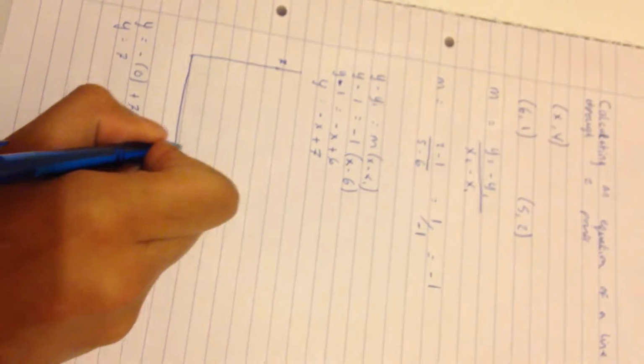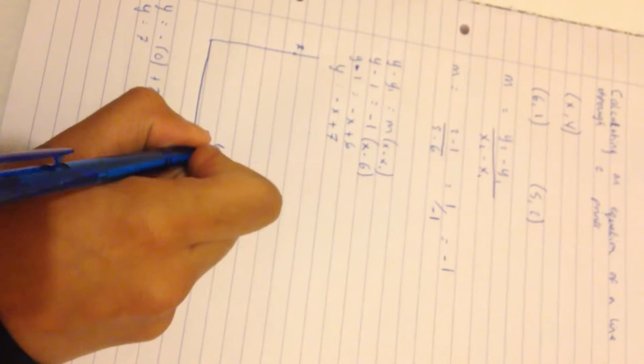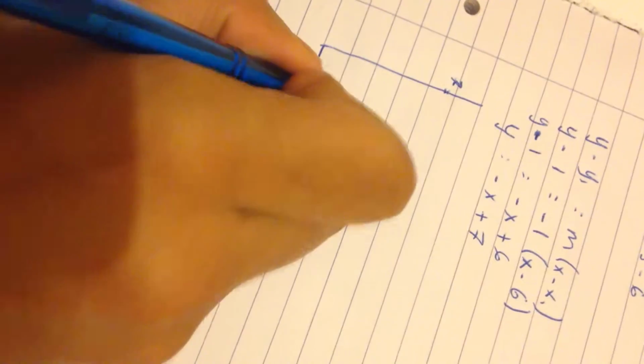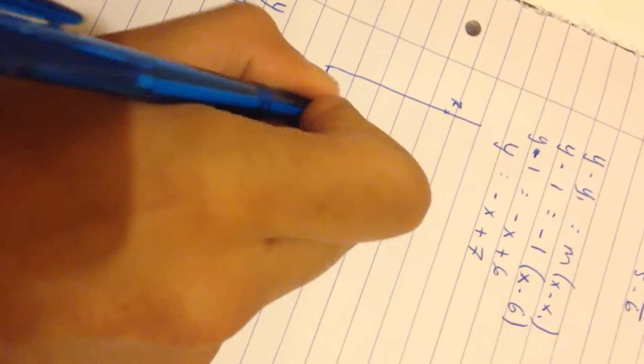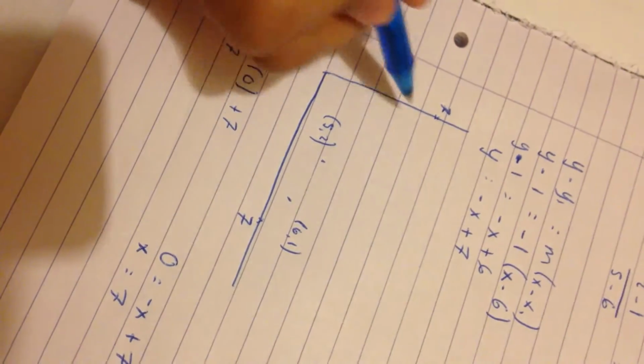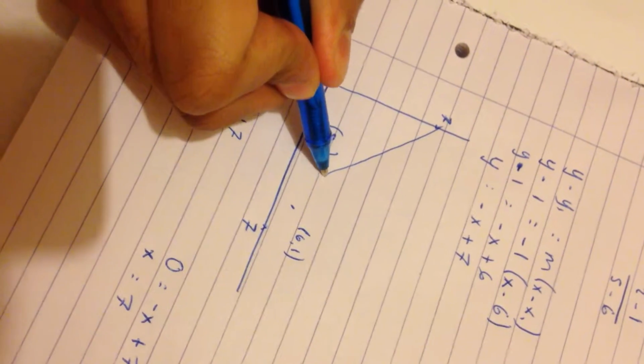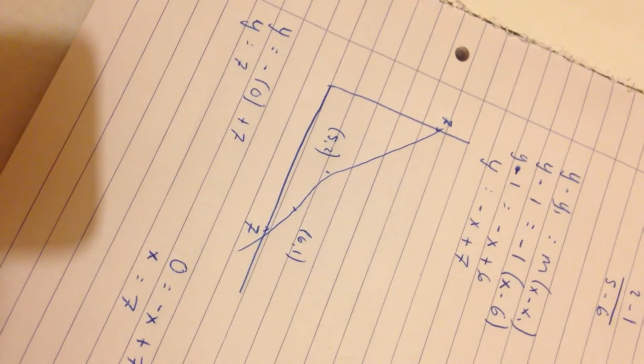So that's there, and then you can just put the points that you got from the start. So 6 and 1 will be here, 6, 1. 5 and 2 will be here, 5, 2, and then you just join the points to make a straight line graph. Mine's not the best, but yeah, that's the one.